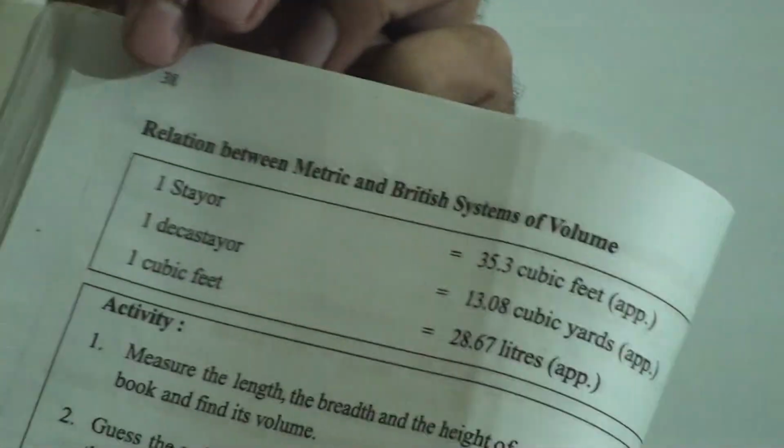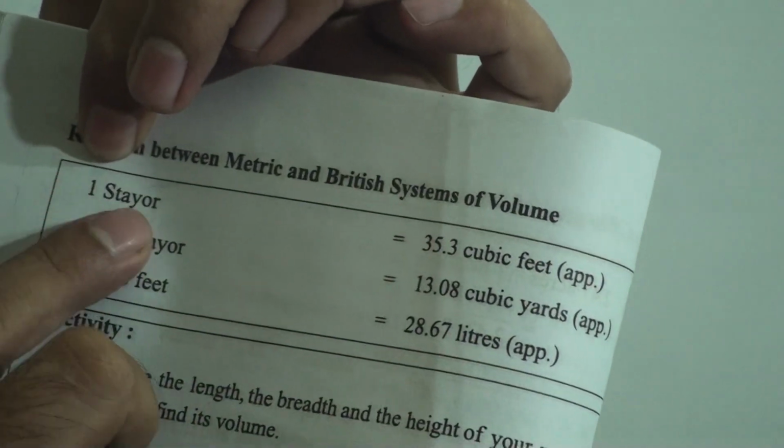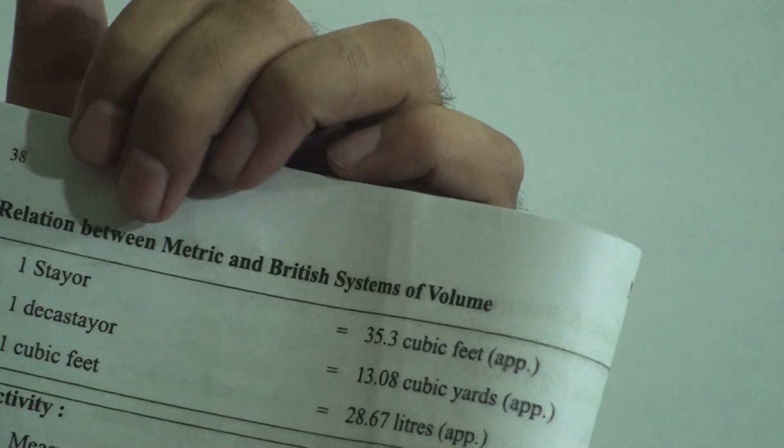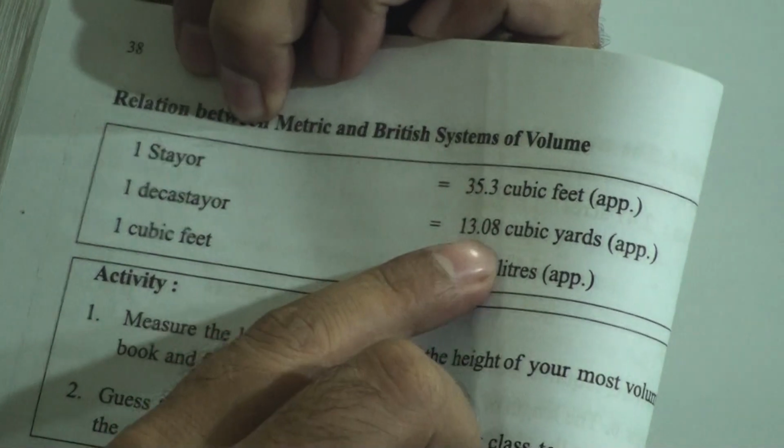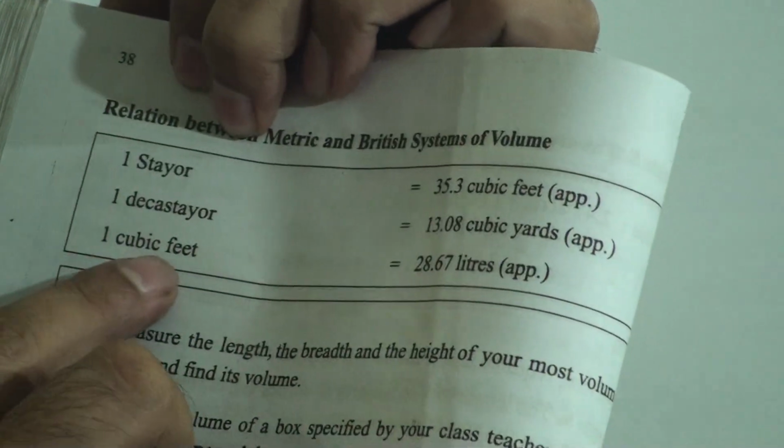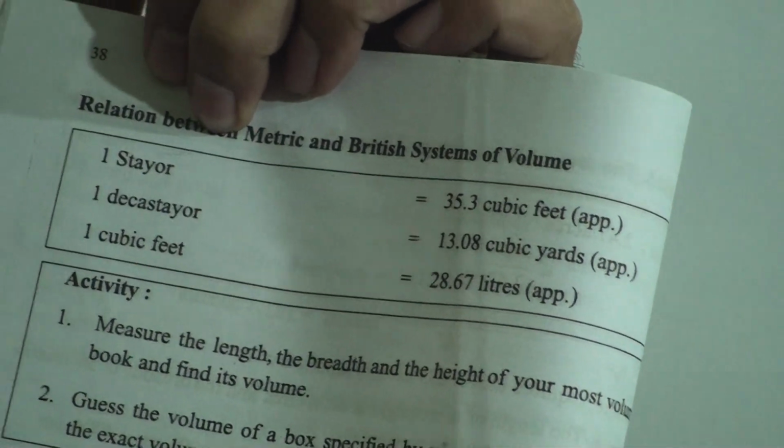Okay, dear students, now I am going to show you the last table of this chapter. Here is the relation between the metric and British system of volume. Here the units are: 1 stere equal to 35.3 cubic feet, 1 decastere is equal to 13.08 cubic yards, 1 cubic feet equal to 28.67 liters. Okay, dear students, so I have completed the discussion of basic information of this chapter.